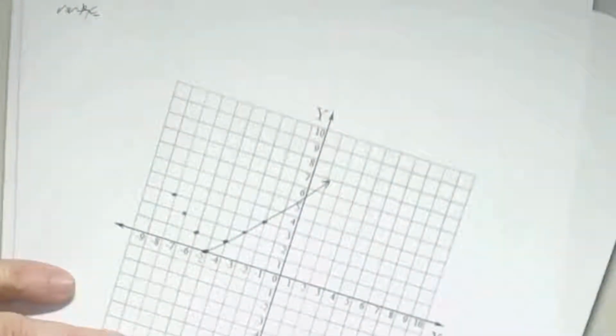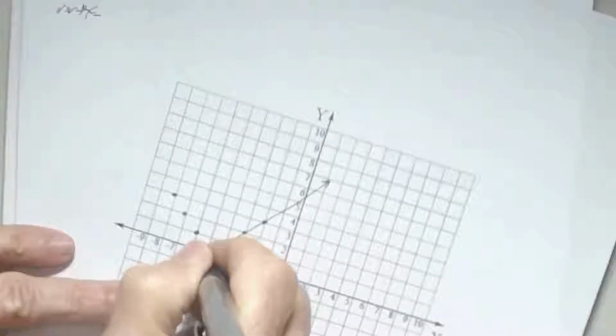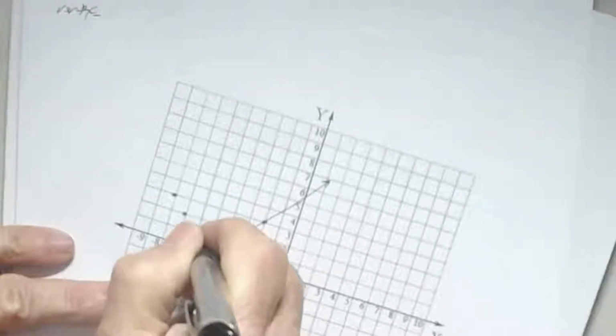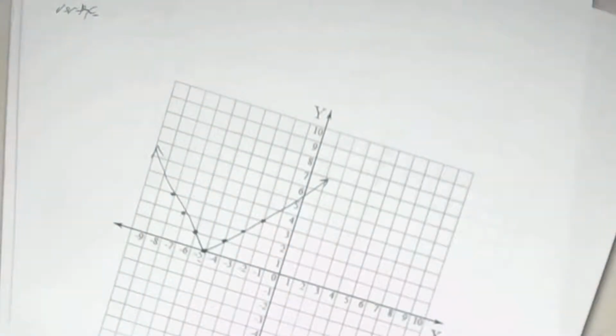On the worksheet you turned in, a line is not a segment. A line is a line with 2 arrows. So make sure you don't forget that. And also, what some of you are forgetting to do is you're plotting your points but forgetting to draw the line.